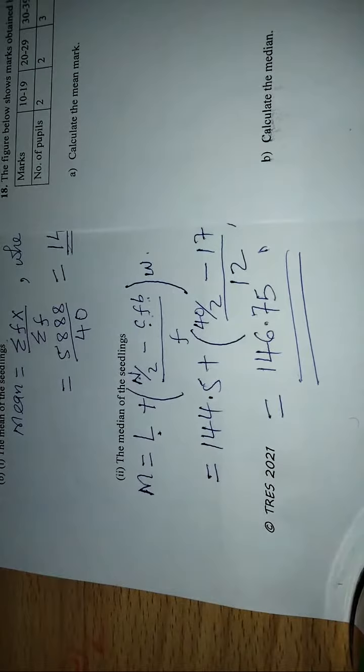So I can show you now a different question on the same. But remember, tomorrow we're going to cover statistics 2. Another question here is telling us that the figure below shows the marks obtained by 60 students in a test. So we have the marks there in classes and the number of students who scored the respective marks.